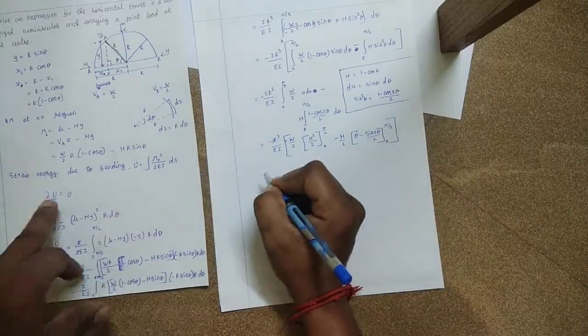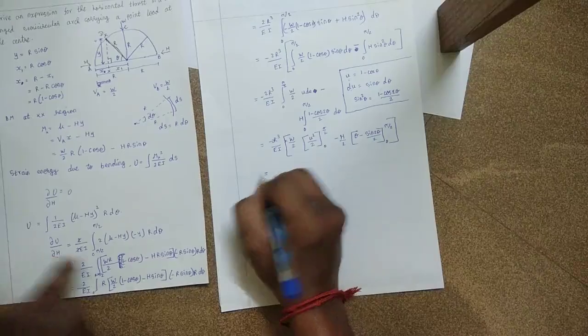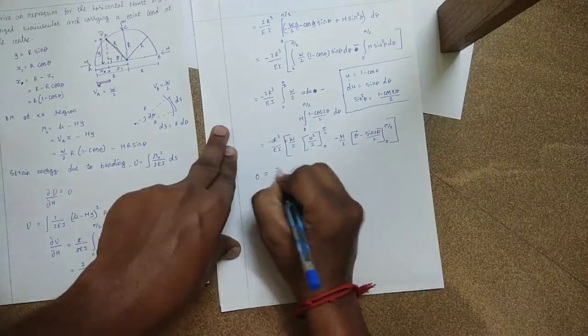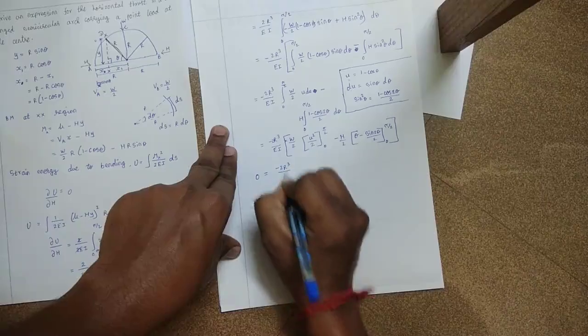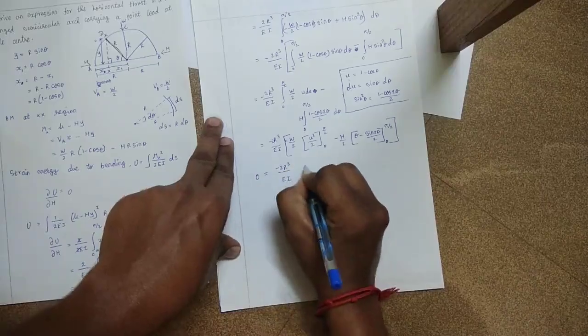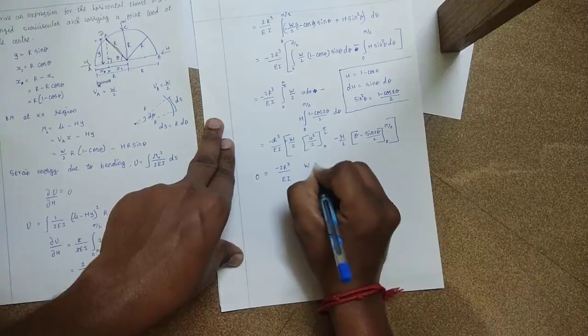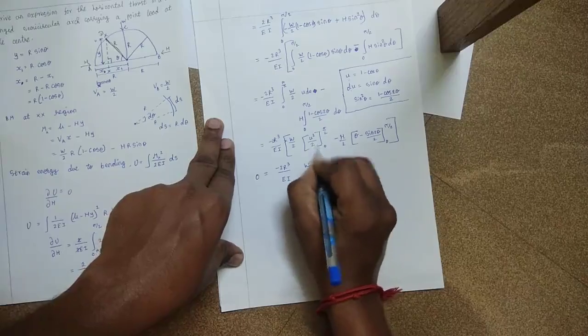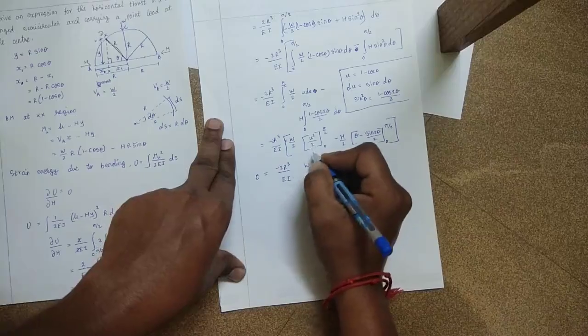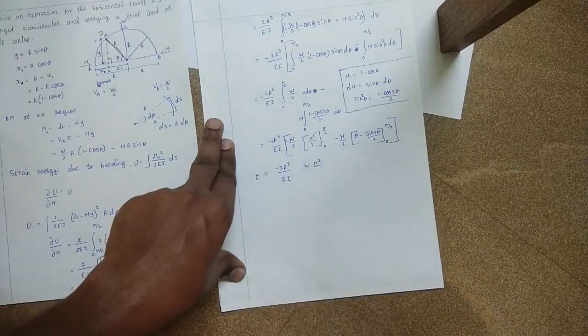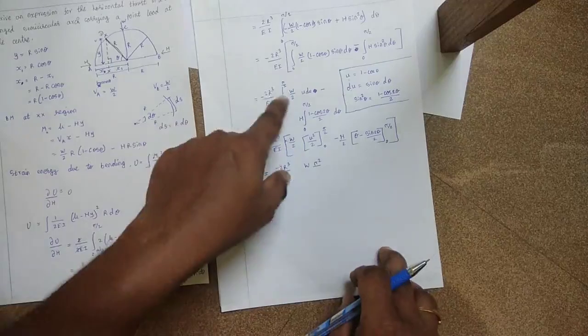Here remember, because we are taking dou u by dou h, it is equal to 0. So minus 2r cube divided by EI into w, u square is nothing but pi square divided by 4. Again, sorry, we have done a small mistake here.